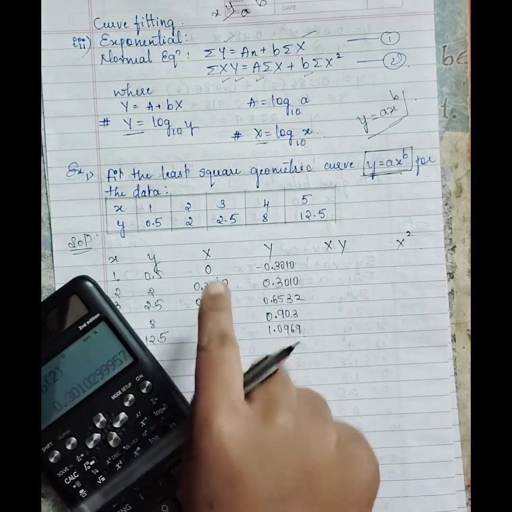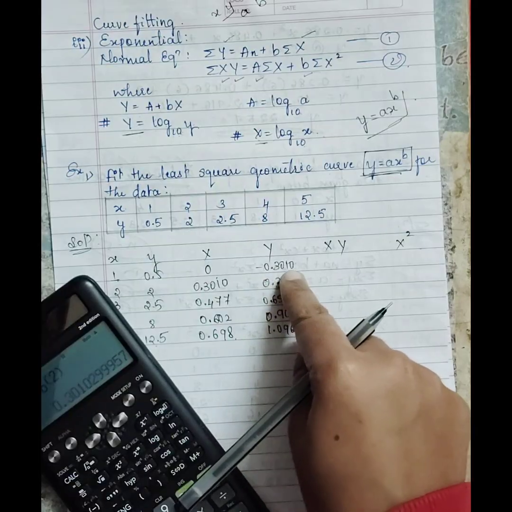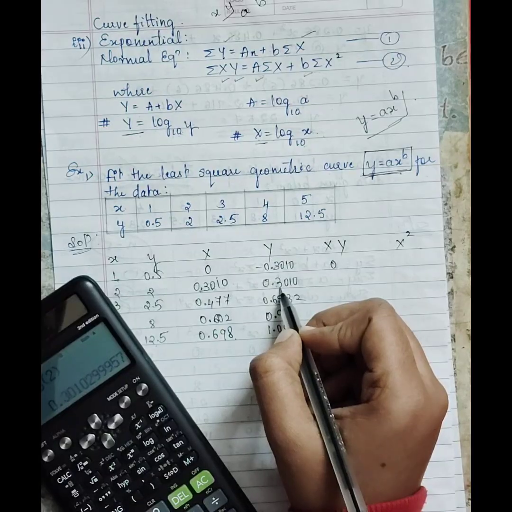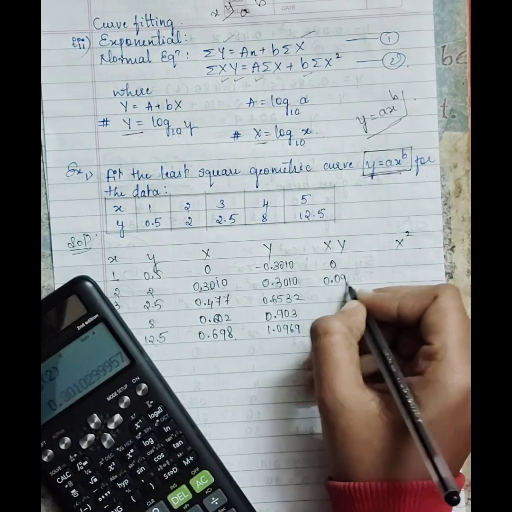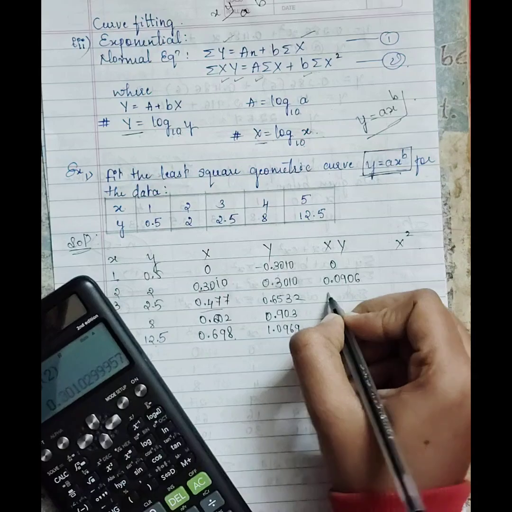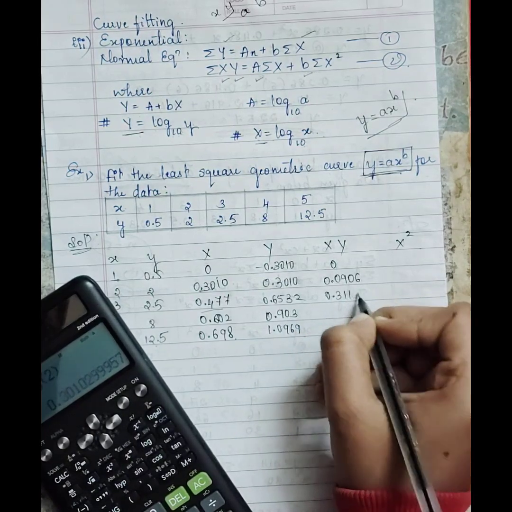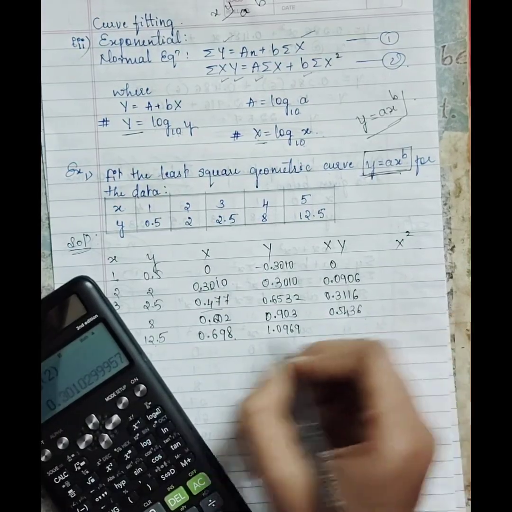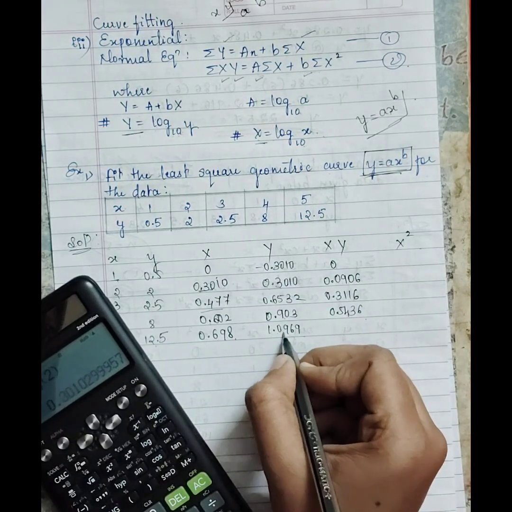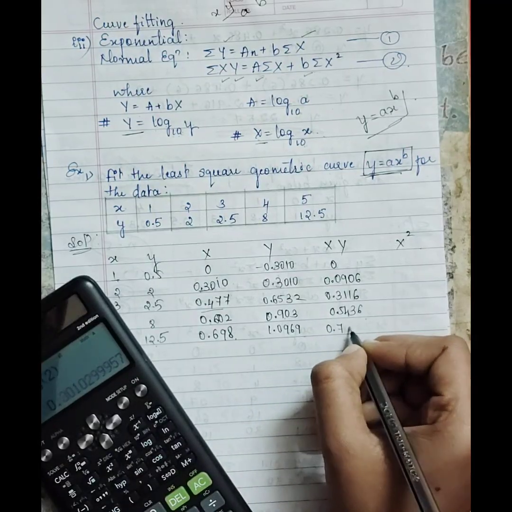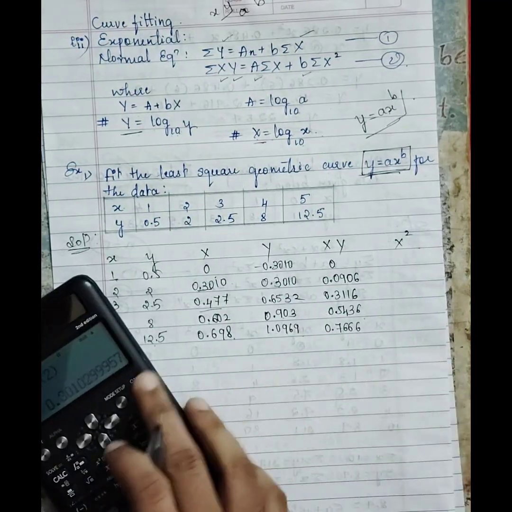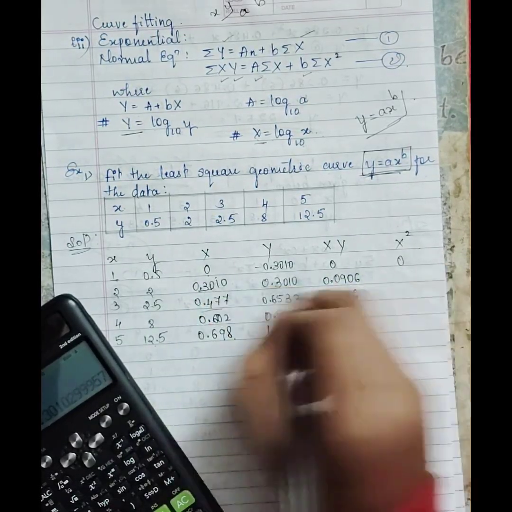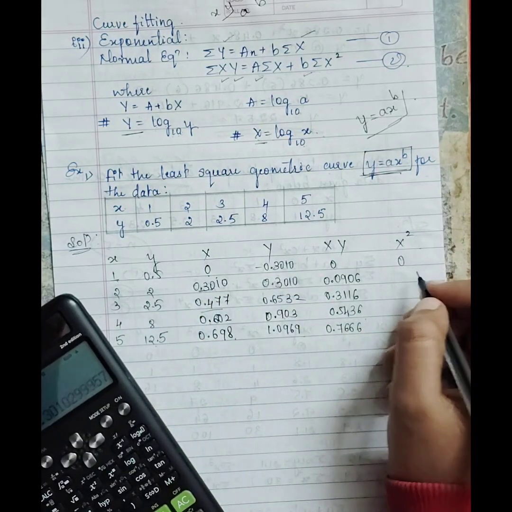Then we'll multiply this X with this Y. Multiplying 0 with minus 0.3010, we'll get 0. Multiplying 0.3010 and 0.3010, we'll get 0.0906. Multiplying this with this, we'll get 0.3116. Multiplying this with this, we'll get 0.5436. And multiplying 0.698 with 1.0969, we'll get 0.7666.